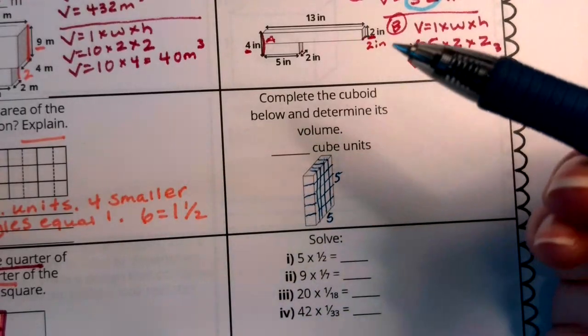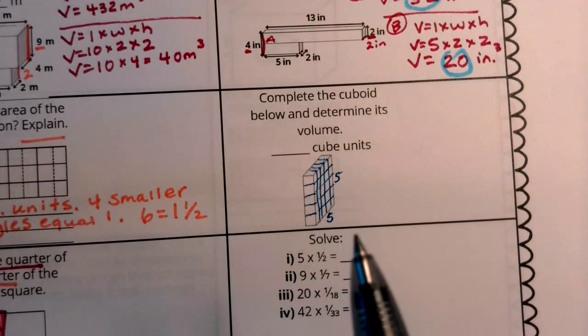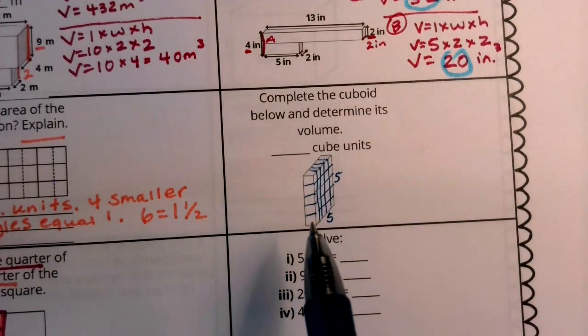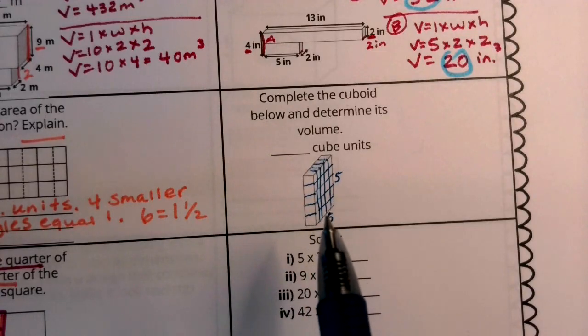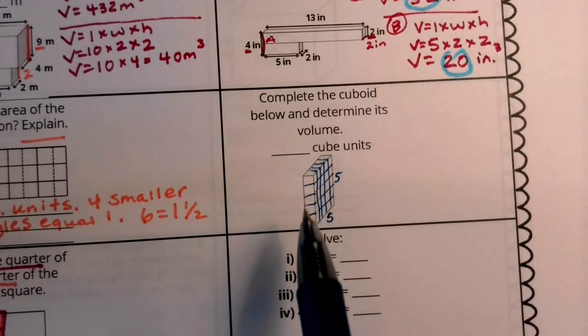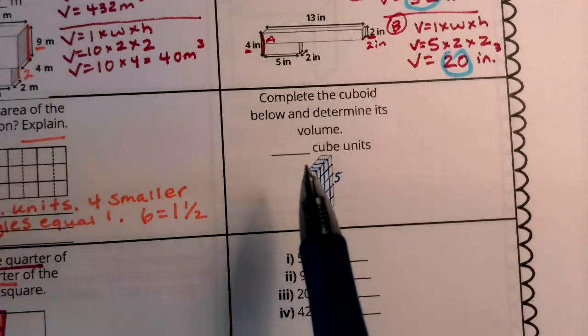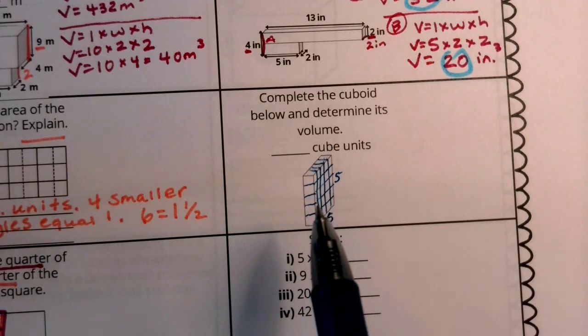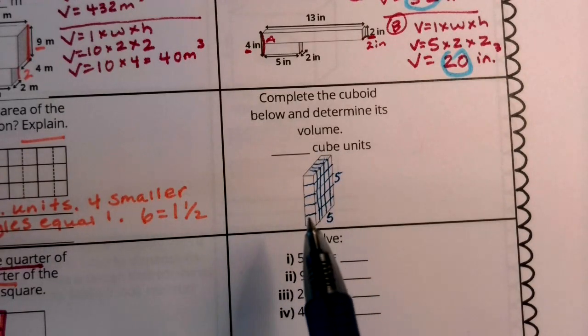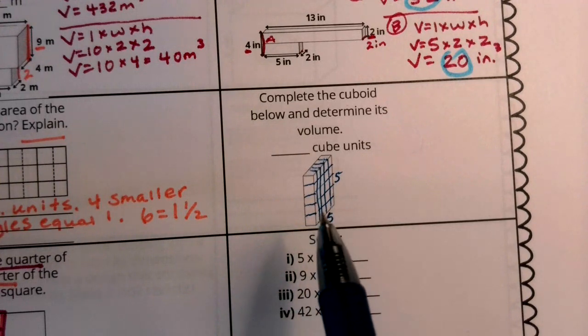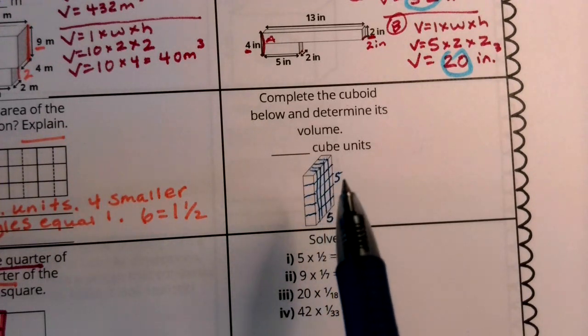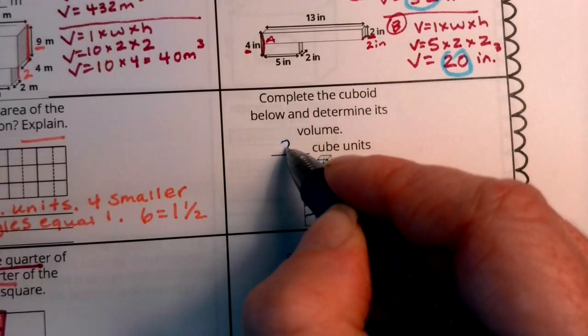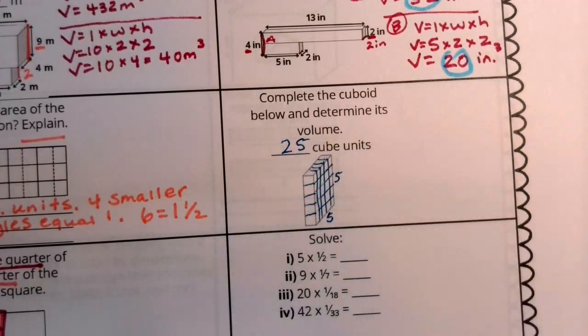cuboid. Now, this is like one layer, but it's stacked on itself vertically, right? We need to determine the volume, but the key here is saying we really have one layer. It's like a vertical layer, like a slice of bread standing on its end. But if I look here at the fact that there's 5 here and 5 here, well, 5 times 5 tells me that there is an answer of 25 cubic units here.